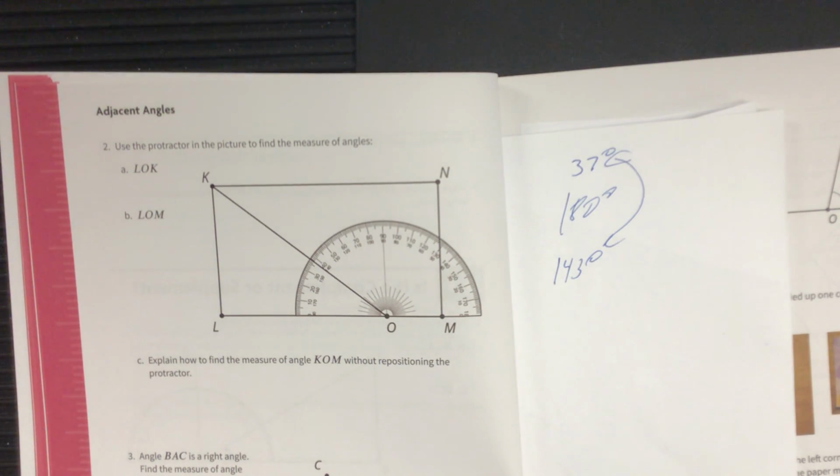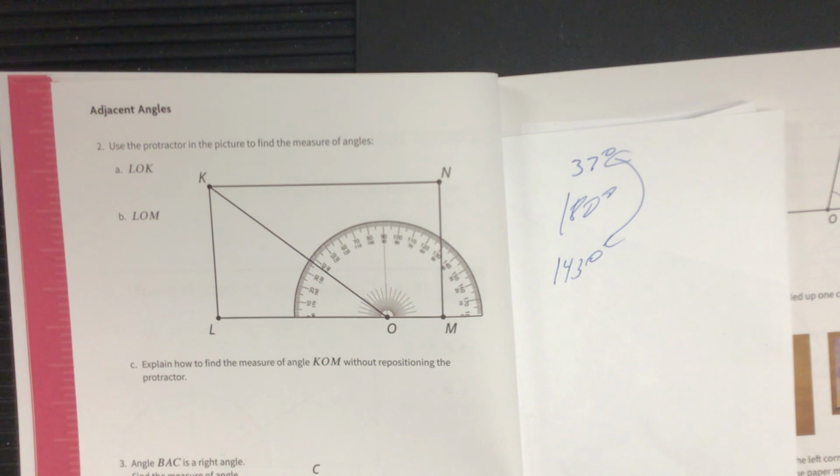All right, question 3. Actually, see if you can do 3 and 4. I did. Oh, you told us to do them. I thought you said part 3. I thought that meant C, I guess. Yeah, I already did them. They're pretty easy.